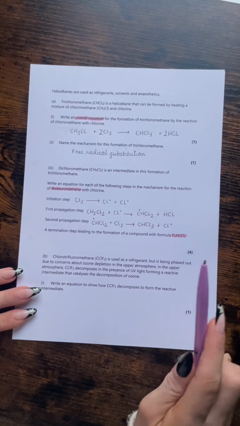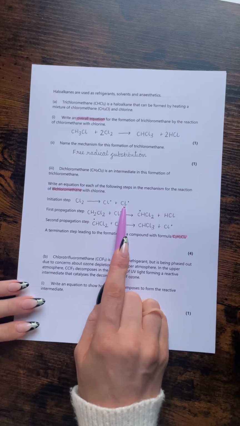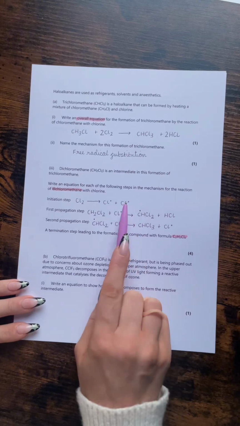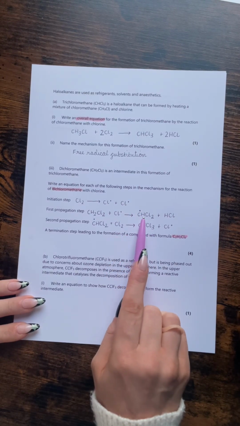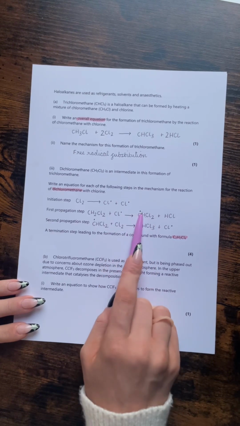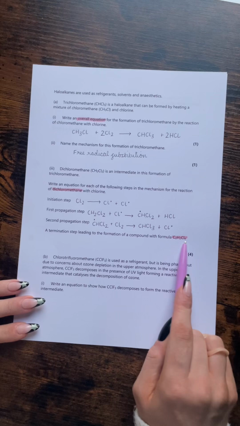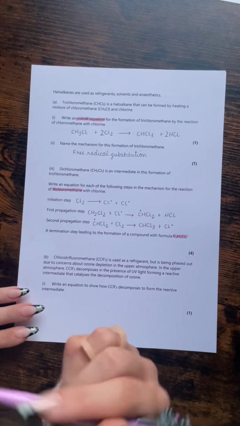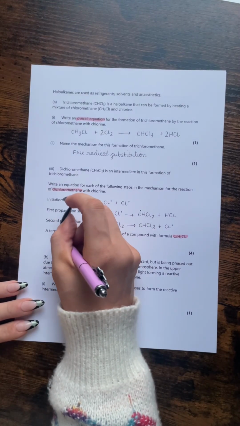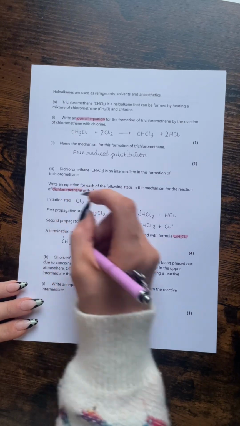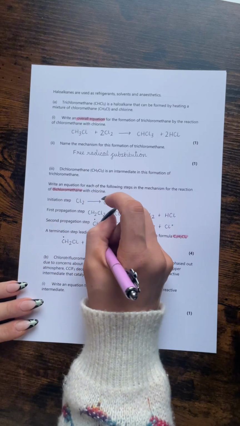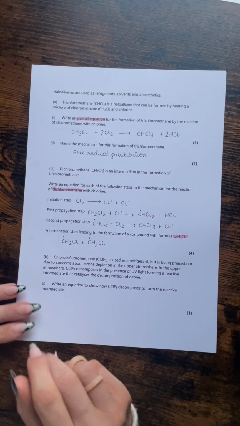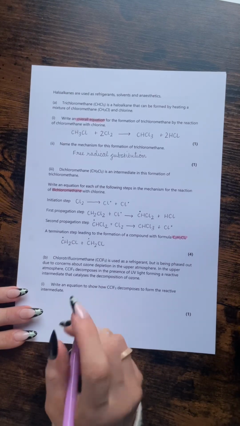Now, the 3 radicals that we can be joining together in termination, in this case we've got a Cl radical, we've got the CHCl2 radical, and we can combine either 2 Cl dots, 2 CHCl2 radicals, or 1 of each. Now, if we have to create a compound with that formula there, the 2 radicals I'm going to have to combine are the 2 CHCl2 radicals, because that's the only way I'm going to generate a compound that has got, and I've totally written that wrong, 2 chlorines and only 1 hydrogen.